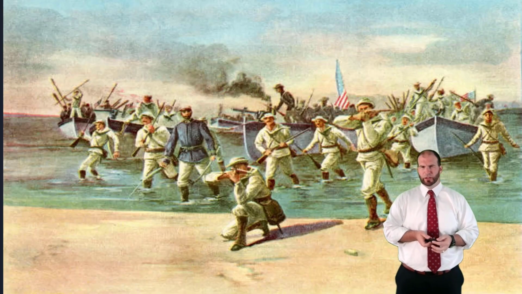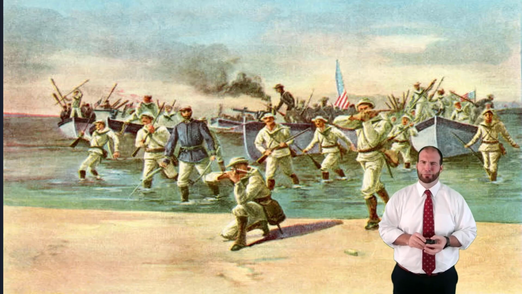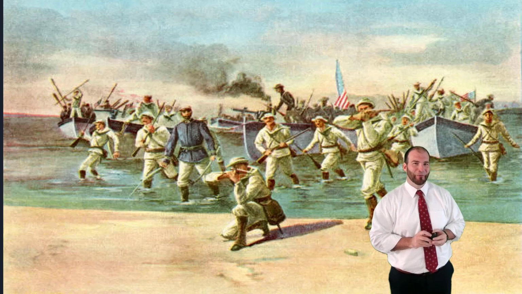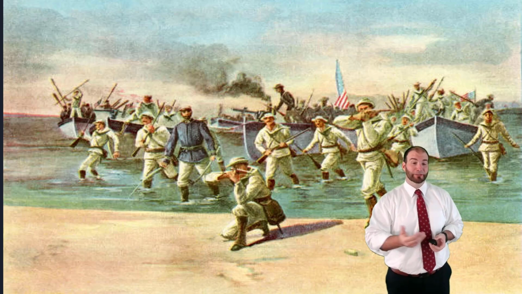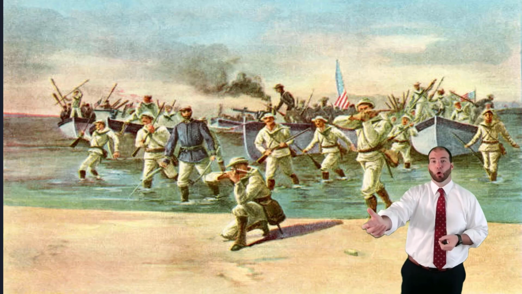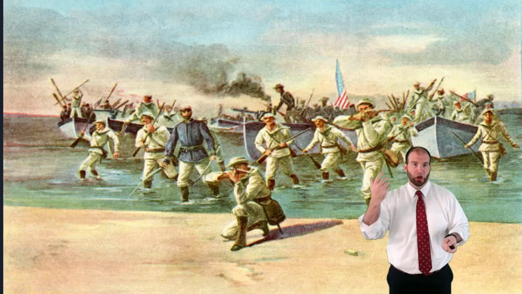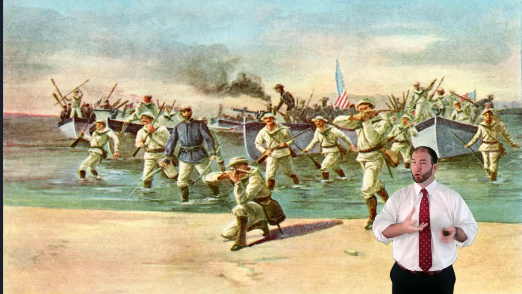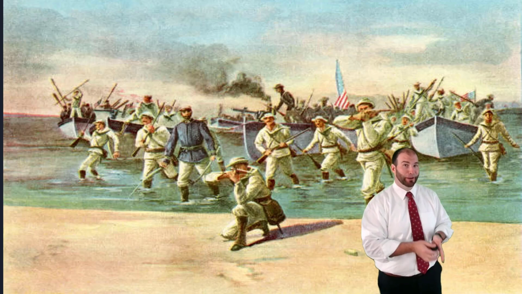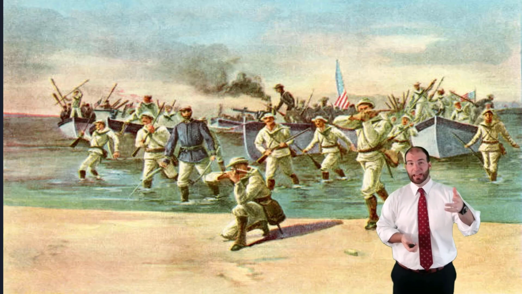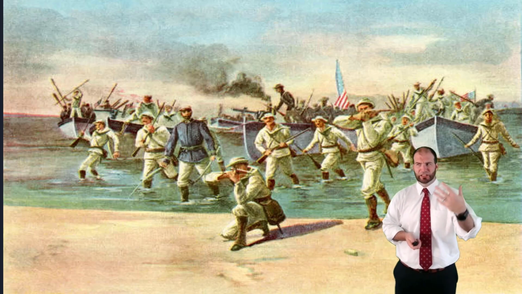This is a picture of them invading Cuba. They're missing something here. What were they all supposed to have they don't have? Horses. So these men come across in boats. The horses come across in a specially designed boat for horses, and the boat with all the horses sinks. So now, when Theodore Roosevelt shows up in Cuba, he is here without horses. But this doesn't stop him.